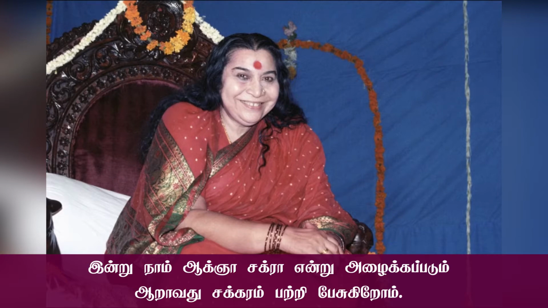Talking about the sixth chakra called the Agnya Chakra. The word Gya means to know, and A means the whole. Agnya Chakra also has another meaning: Agya means obedience or to order. It can mean both things. If you order someone, it is an Agya, and the one who obeys the order and does the Agya is an Agyakari.